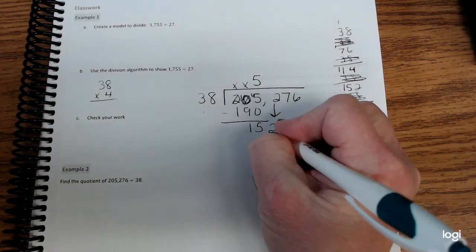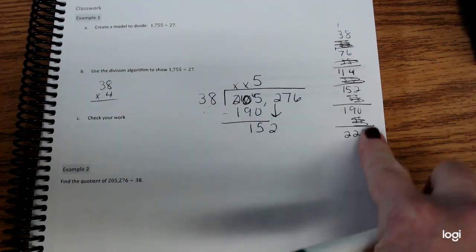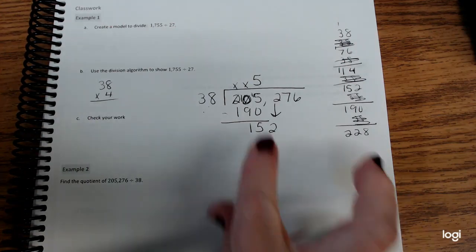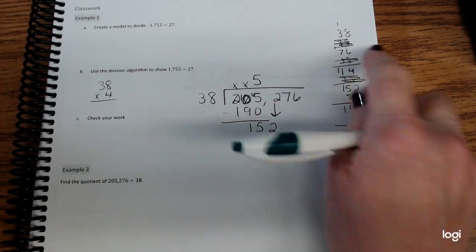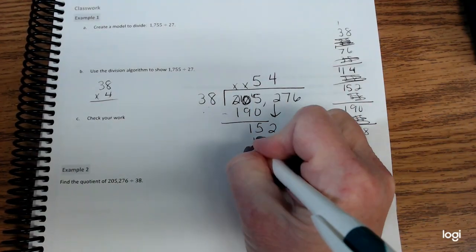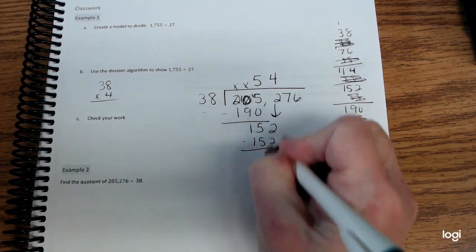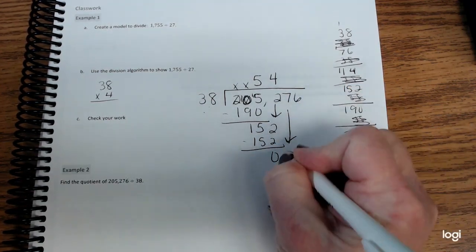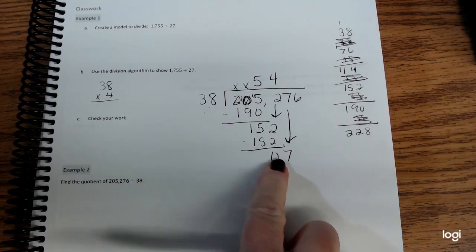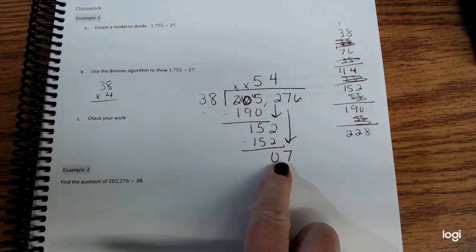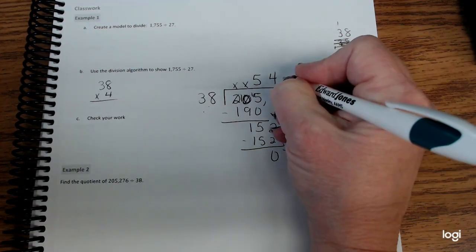So now I'm going to bring down my 2 and continue working by looking over here at my side. Oh, 152 is exactly here, four times. And subtract, bring down the 7. Oh, 38 doesn't go into 7. So I still have to show that up here by putting a 0.